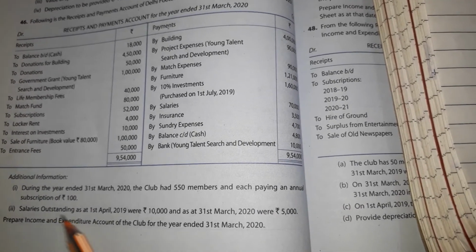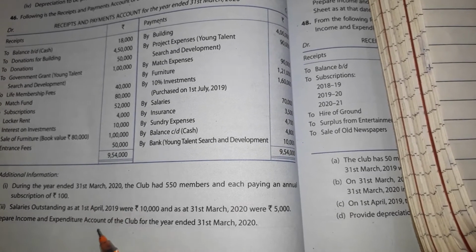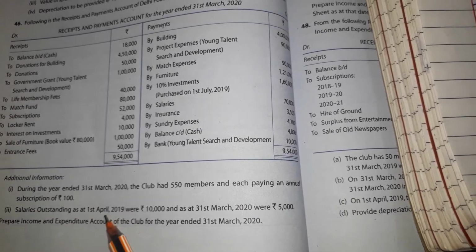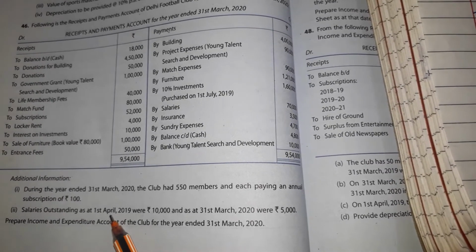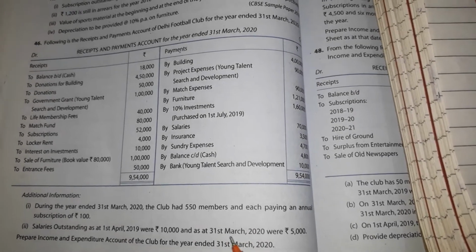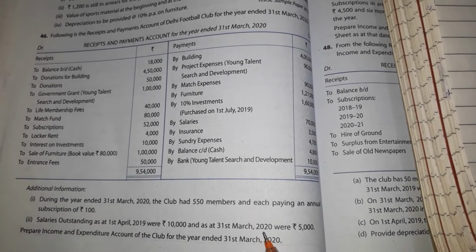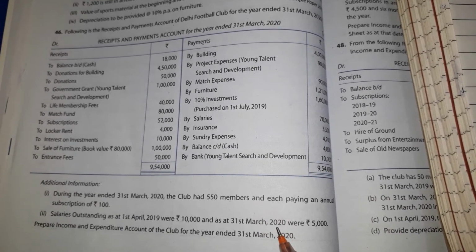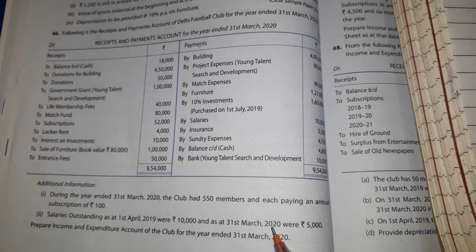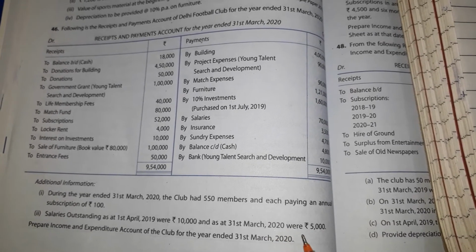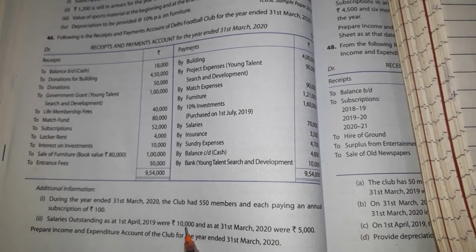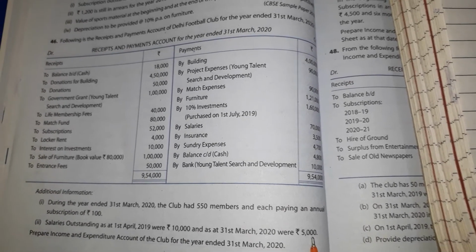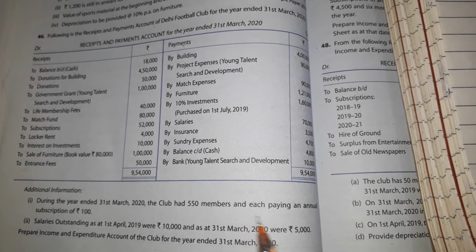Now salary outstanding on the first date means that it belongs to the previous year, because this amount was supposed to be paid by us but we haven't paid it in the beginning of the year, which means that it belongs to the previous year, while the salary which is outstanding at the end of the year belongs to the current year, because we were supposed to pay it till 31st March 2020 but we haven't. Thus it means it belongs to the current year. So the amount belonging to the previous year will be deducted from this particular amount, and assumingly that it has been paid, and the amount due on 31st March will be added back.